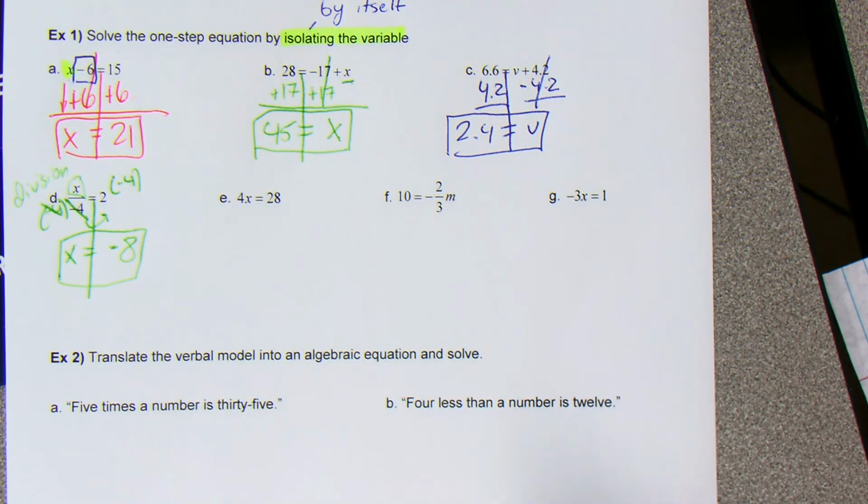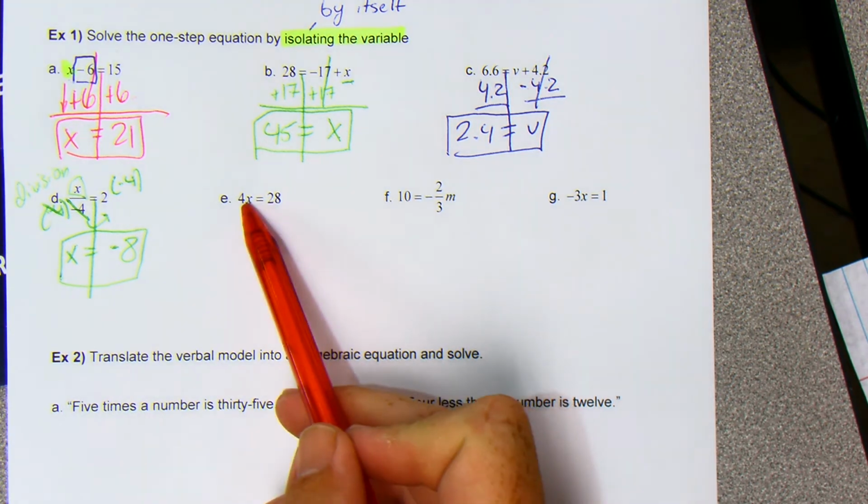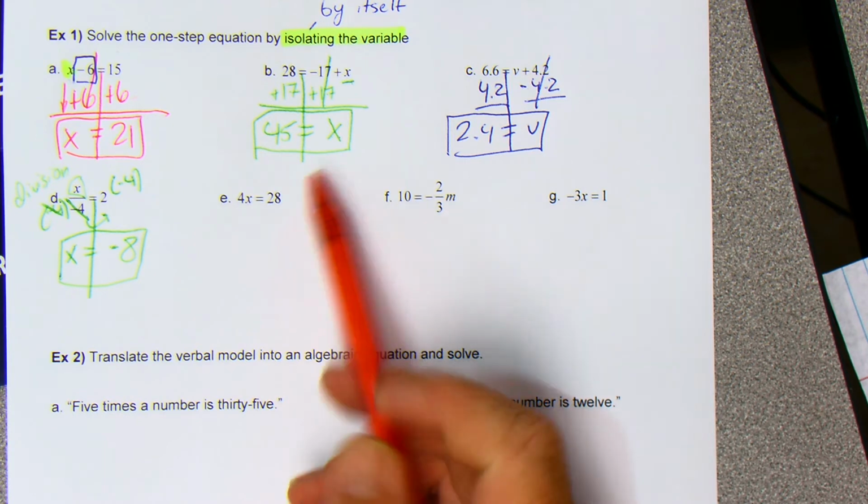All right. Now let's take a look at E. For E, we're trying to get x by itself again, so we need to get this 4 to the other side of the equal sign.